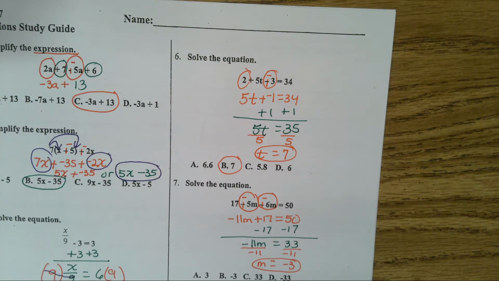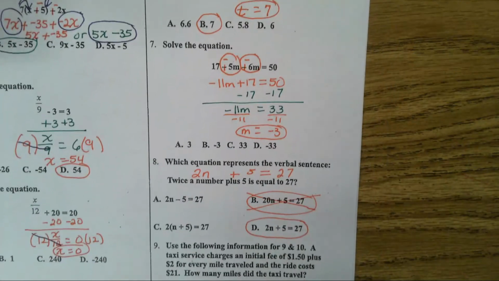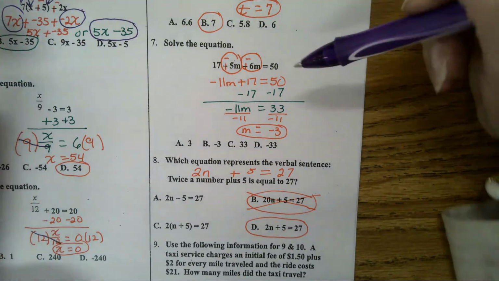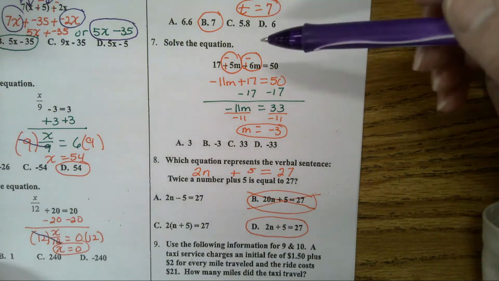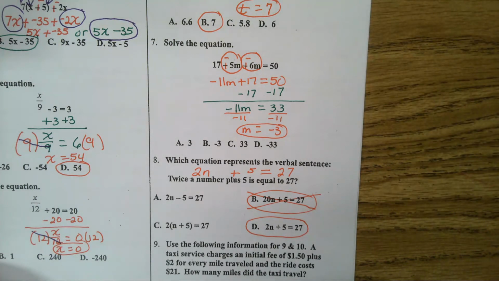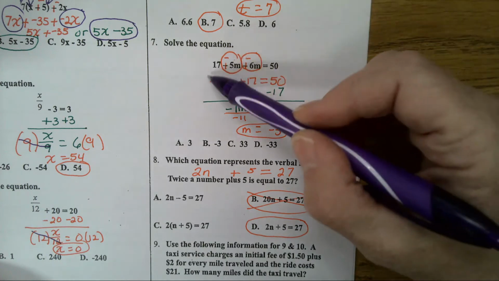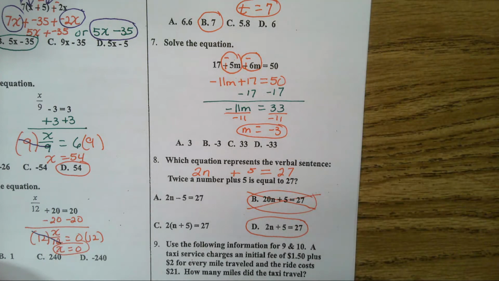Number 7. Solve the equation. Here you get rid of your subtraction signs by adding the opposite. You have negative 5m plus negative 6m equals negative 11m plus the 17 equals 50.